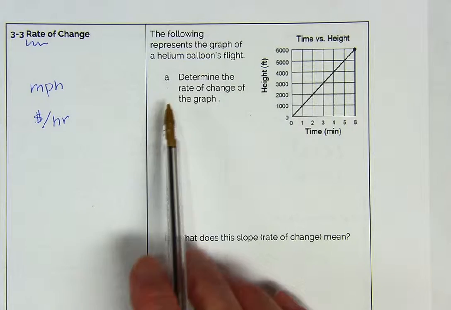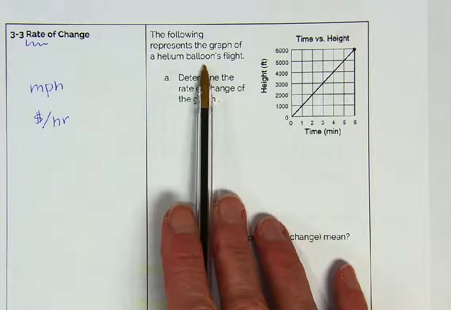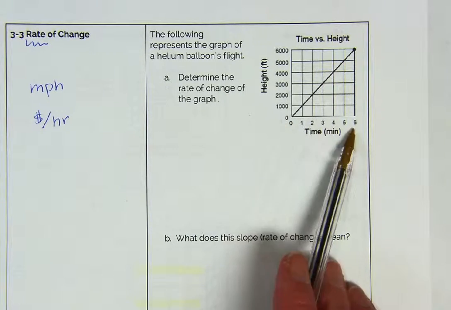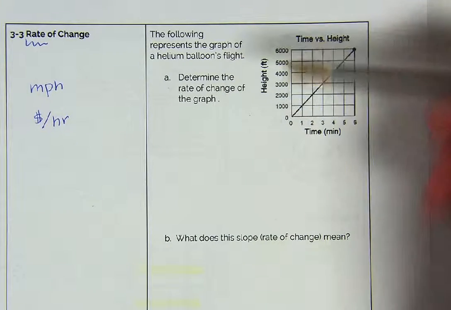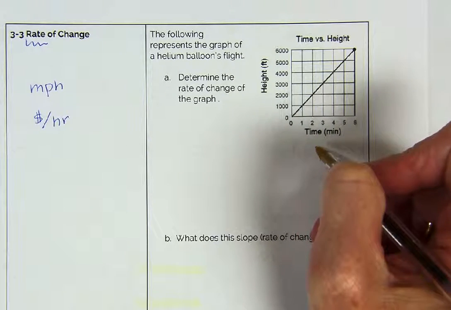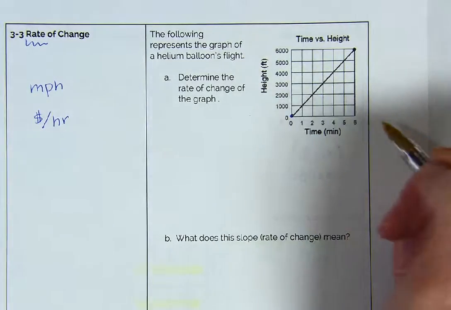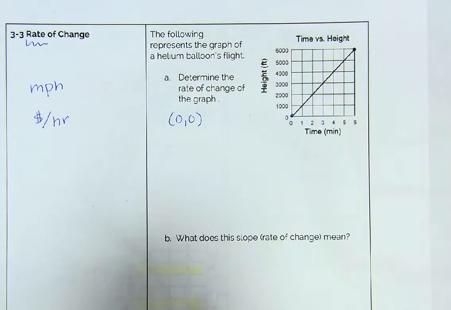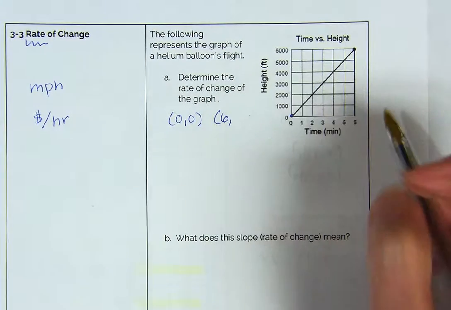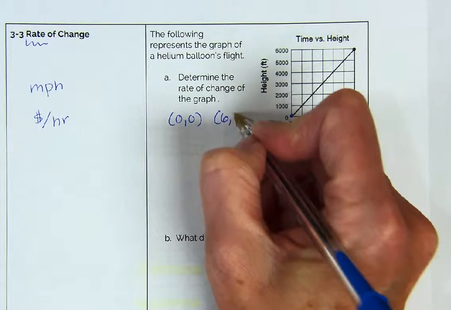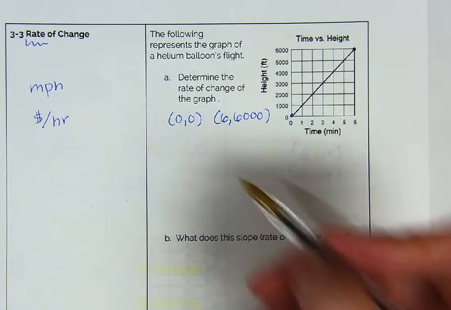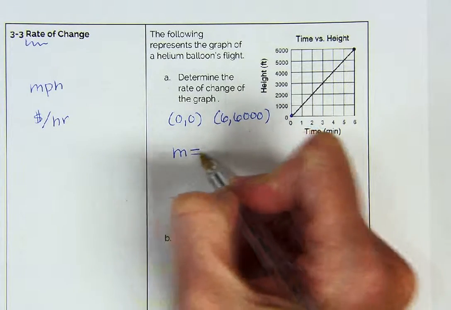So as I look at this, we have a helium balloon that apparently has escaped, and this is its flight. On the x-axis is time, and on the y-axis is the height in feet. It says determine the rate of change in this graph. Well, I see a point at the origin, so that seems like a really easy point for me to use. And then I see another point that after 6 seconds, the height of the balloon is 6,000 feet. So this to me is a no-brainer for a rate of change or a slope.